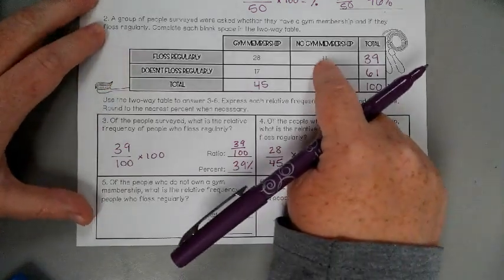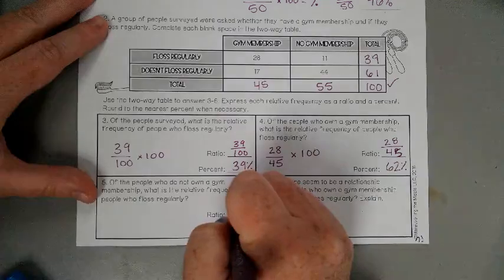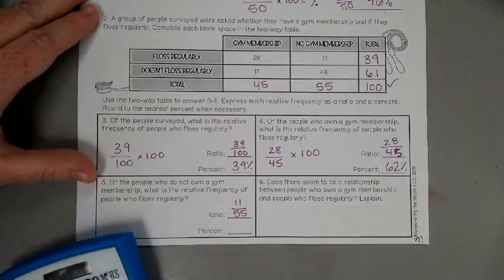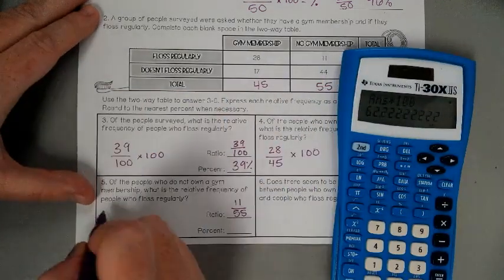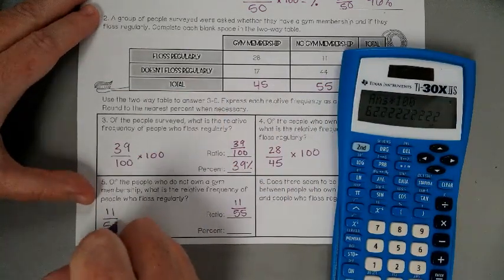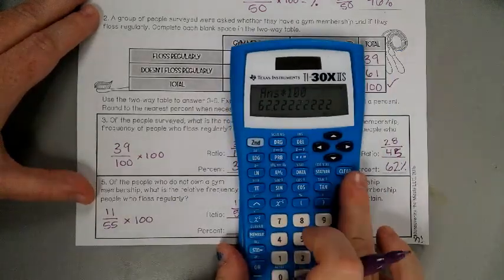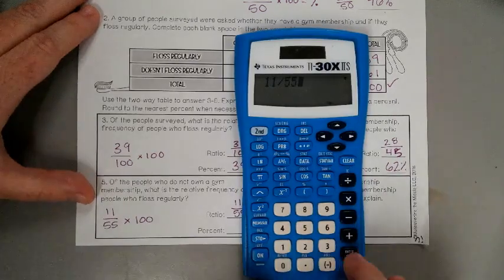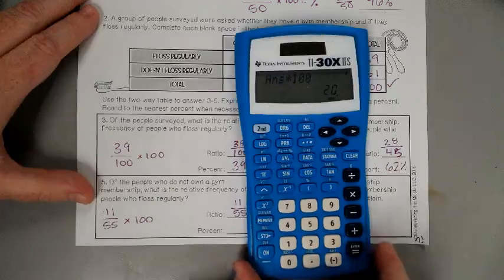My relative is 11. So 11 out of the 55 do not have a gym membership. So we'll have 11 divided by 55 times 100. So 20%.